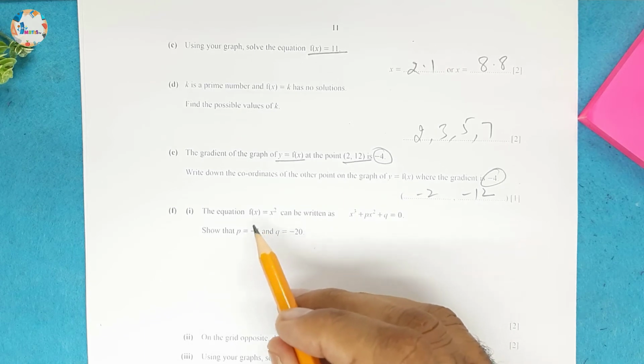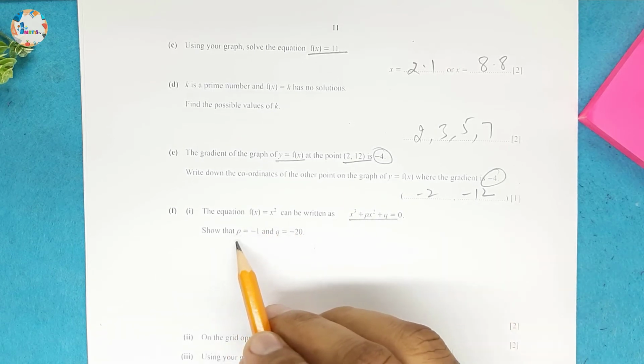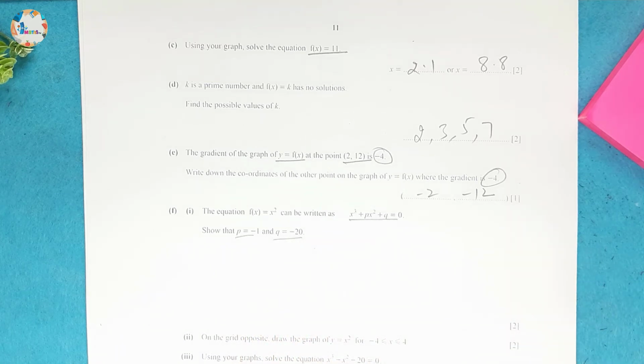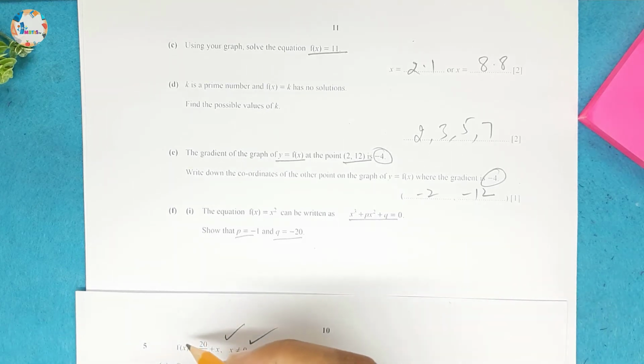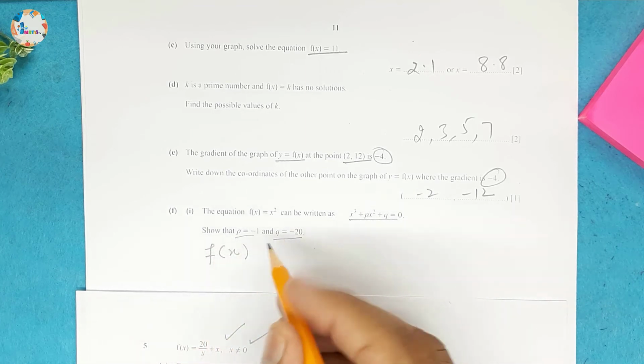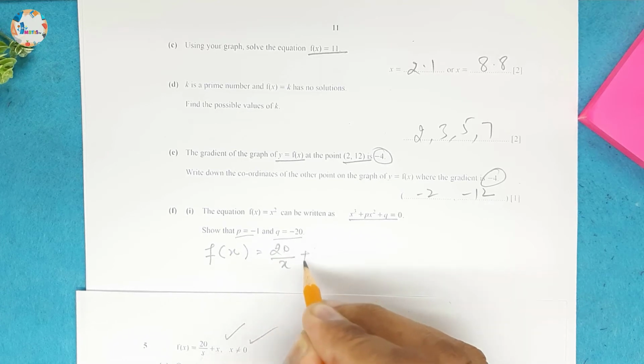Now the equation f of x equals x squared can be written in this format. Show that p is equal to this and q is equal to this. This is basically a completing the square question. Otherwise, from the main question itself, we have f of x equal to 20 over x plus x.